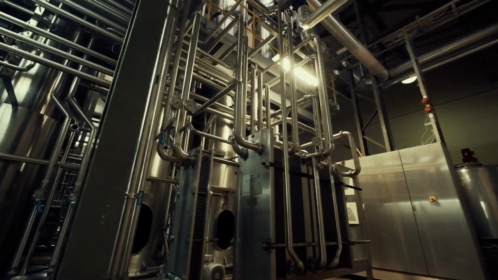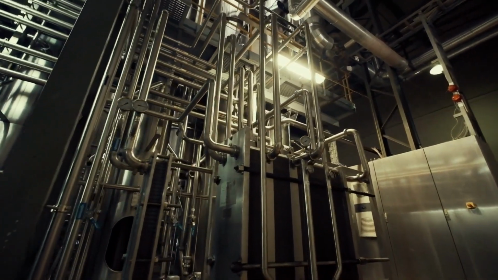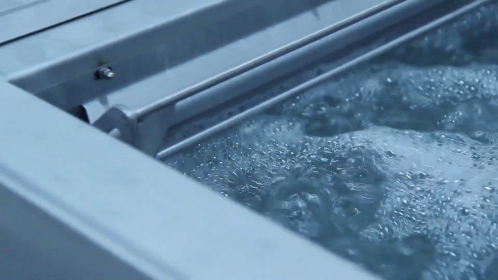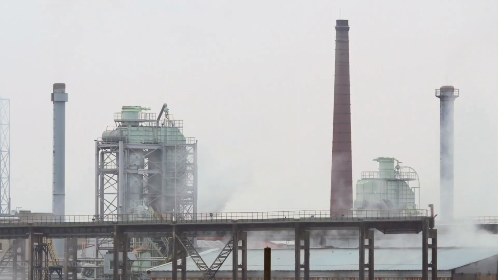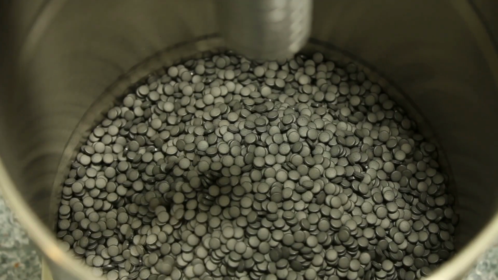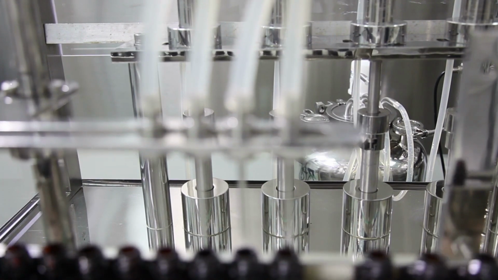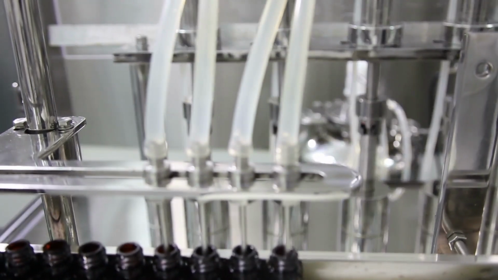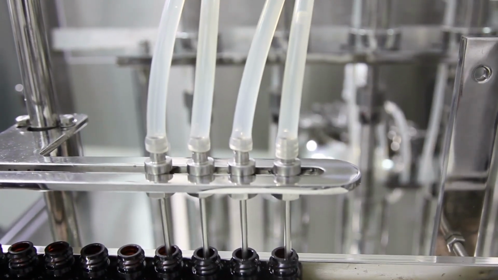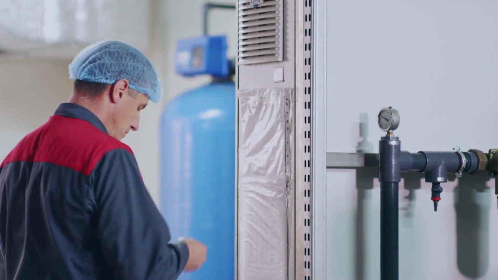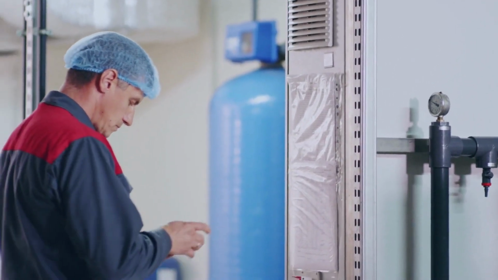SIP, Sterilize-in-Place, and CIP, Clean-in-Place, are critical in industries like pharmaceuticals, chemicals, and beverage manufacturing, where hygiene and contamination control is vital. CIP cleans internal equipment surfaces without disassembly, while SIP uses steam or hot water to sterilize them. These automated processes ensure sanitation, prevent contamination, and boost efficiency by reducing downtime and human error.